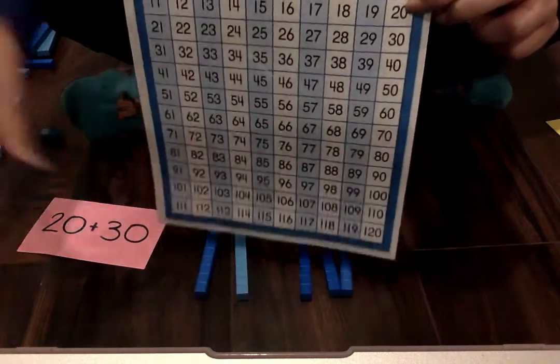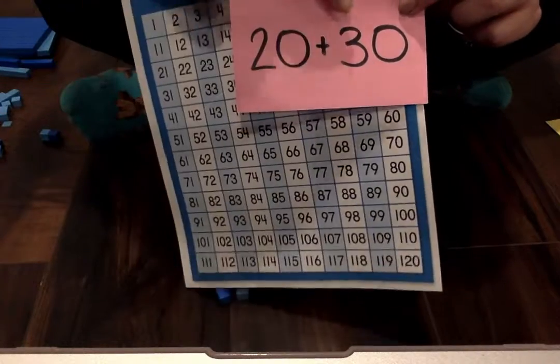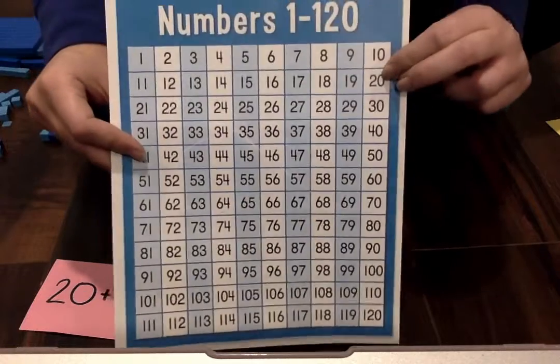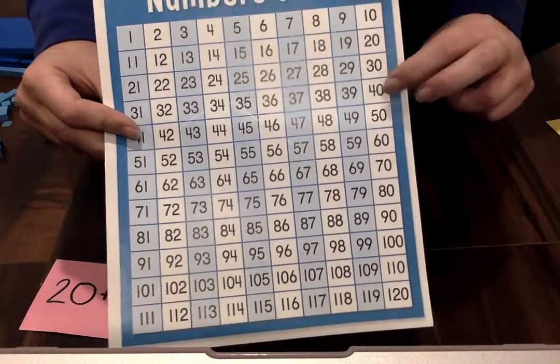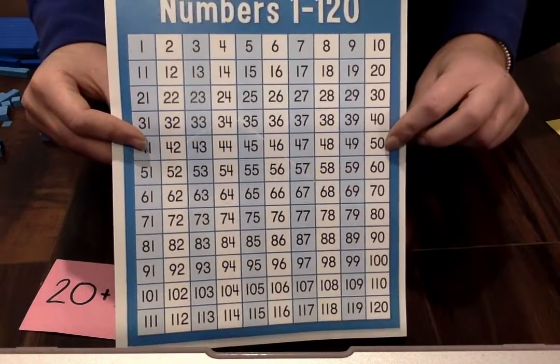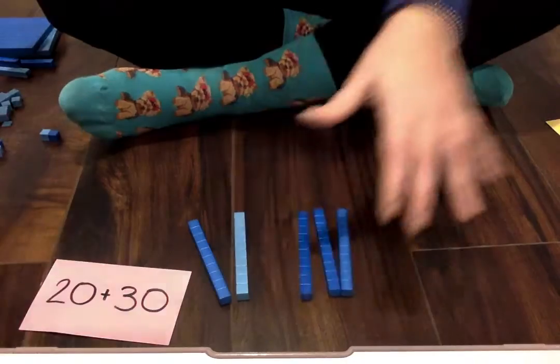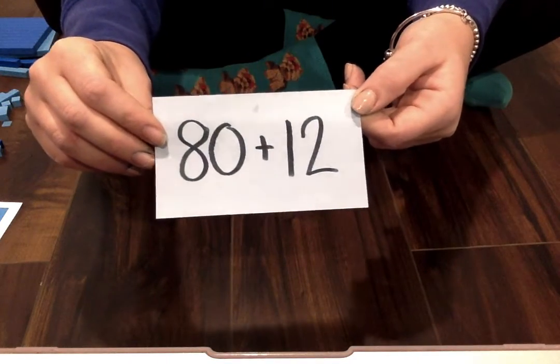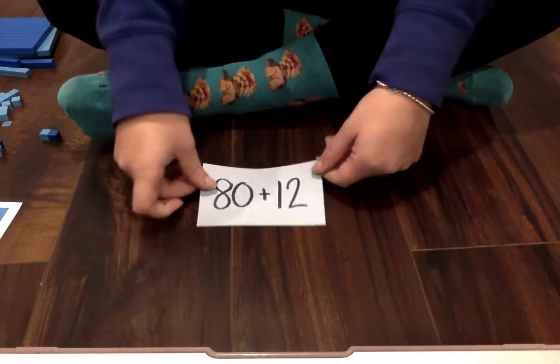I could also look at it this way. There are 3 tens, so I can jump down 3 spaces. 1, 2, 3, and 20 plus 30 is 50. Let's try a little bit of a harder one. Let's do 80 plus 12.